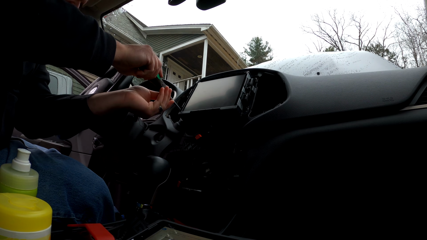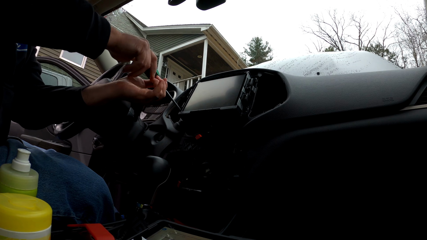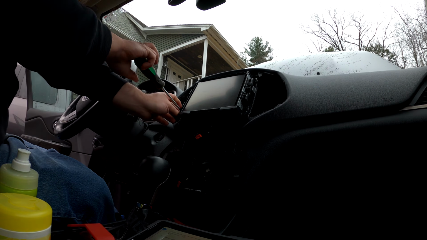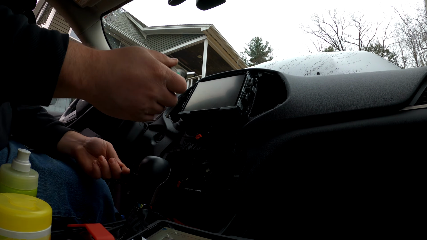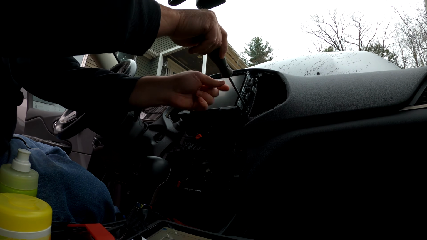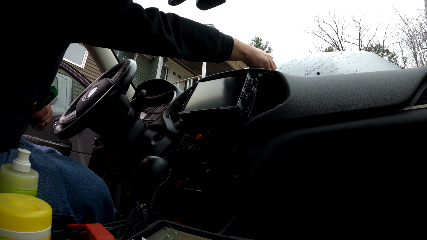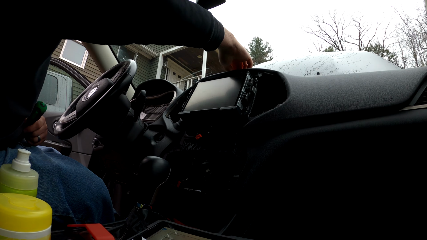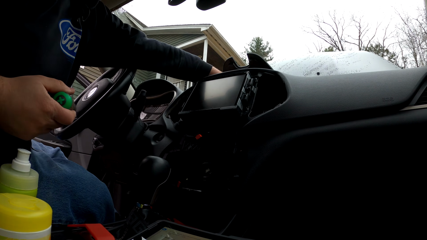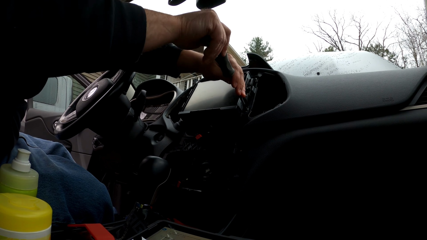Now let's take our Phillips head screwdriver. We should be able to take our display screen out here. Find a spot to put our screws. You know what? Let's move this over here. Put our screws up there.